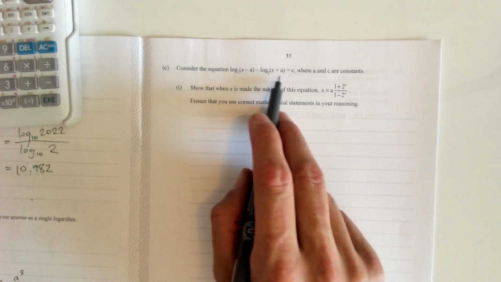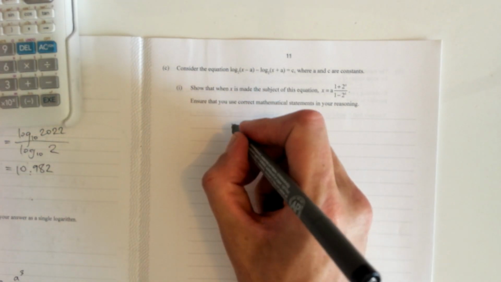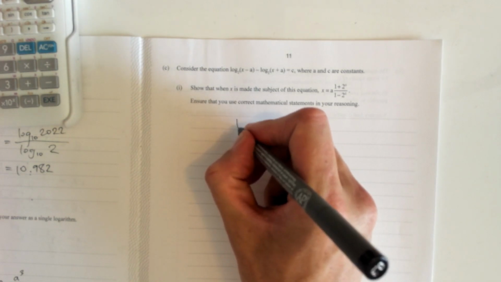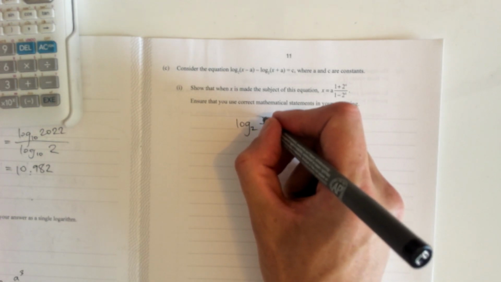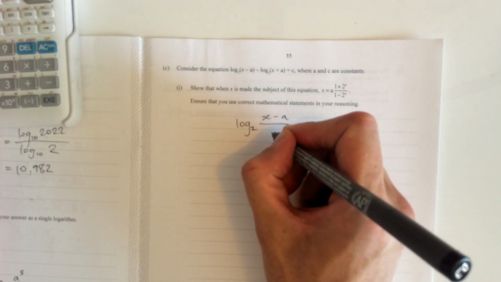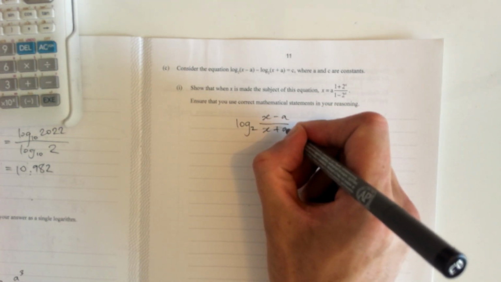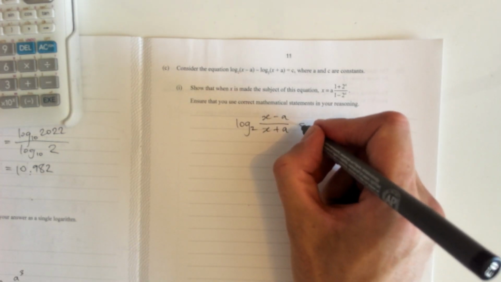Gotta bring these together. Log base 2 of x minus a over x plus a equals c.